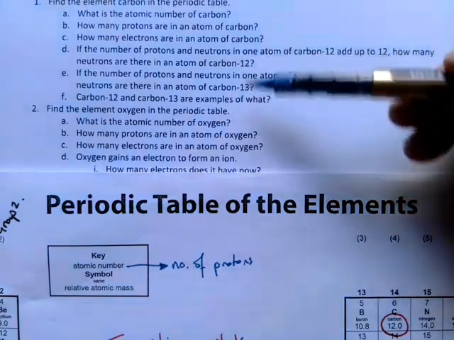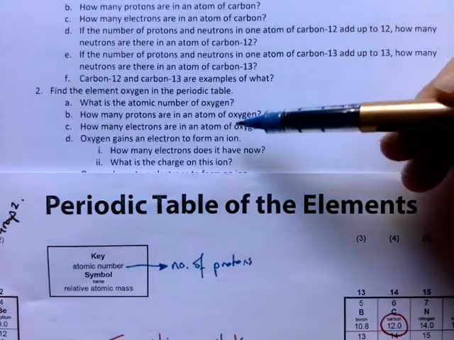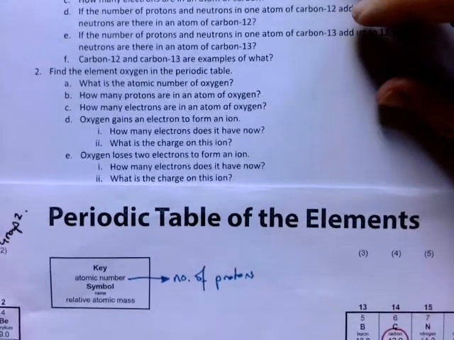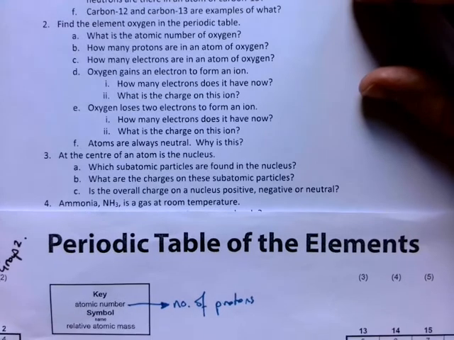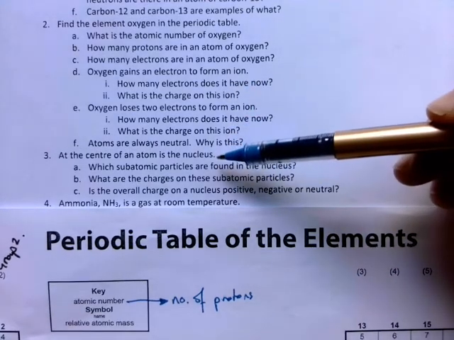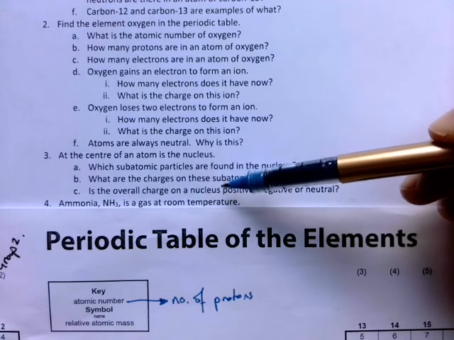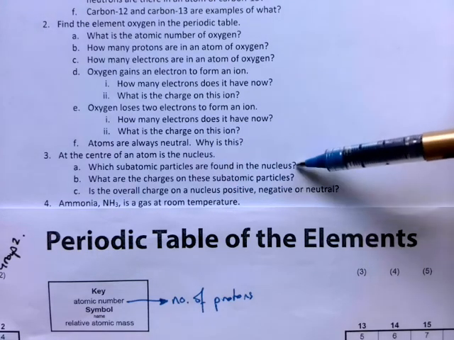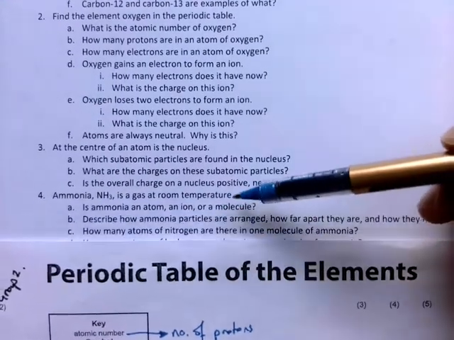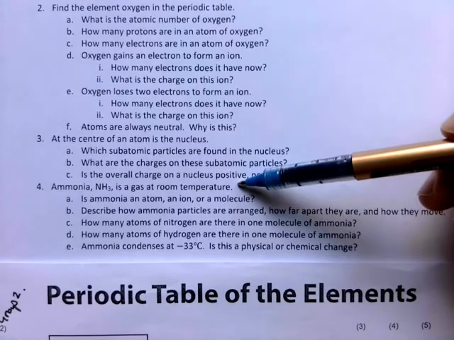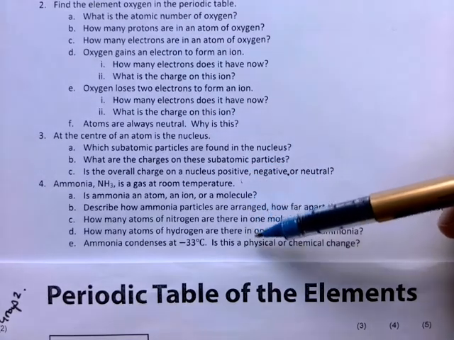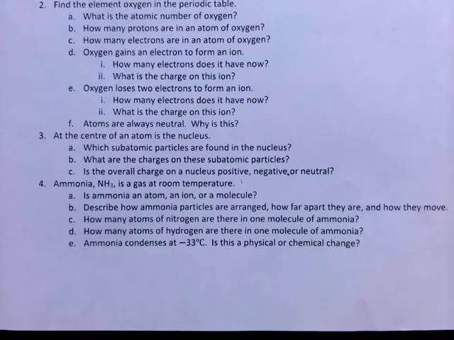So that one there is going to be one type of question, and the next, oxygen, do the same thing, but now we're going to ask you about ions. I think this is quite straightforward, it's in the notes. At the centre of the atom is a nucleus. This is easy. That you'll have to think a little bit about, but I think you can do it. And 4, ammonia is a gas at room temperature. All right, and I think there shouldn't be any trouble with those. So that shouldn't take you too long.